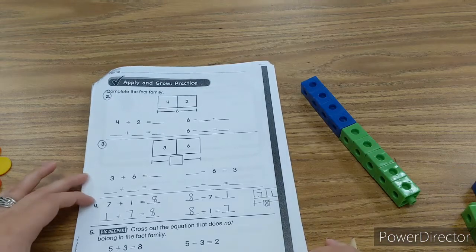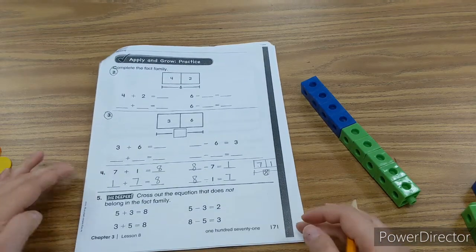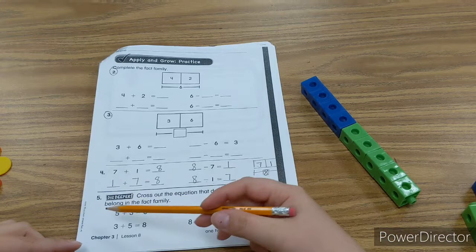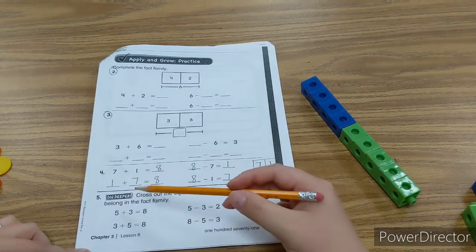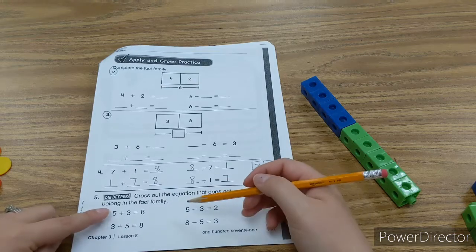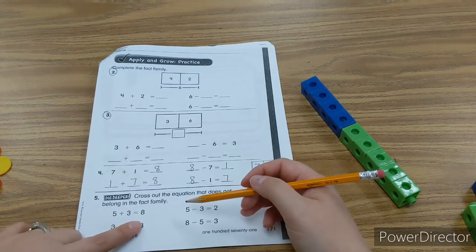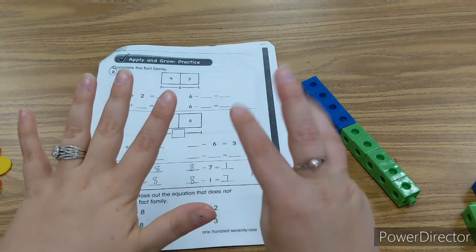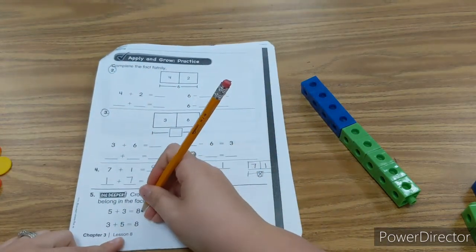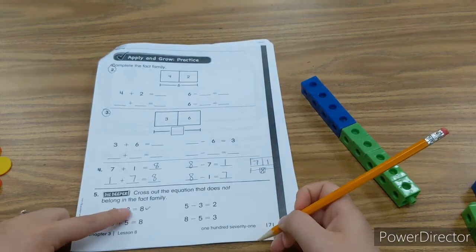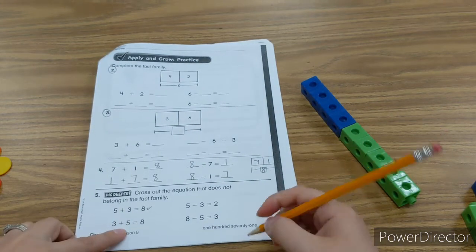Okay? All right. Now let's look at number 5. Dig deeper. Cross out the equation that does not belong in the fact family. So 5 and 3 more equals 8. Let's see. 5 plus 3. Boom. 8. Yep. Check. And then we know the addends can be switched. So 3 and 5. Yep.